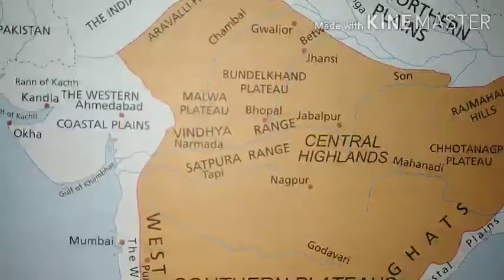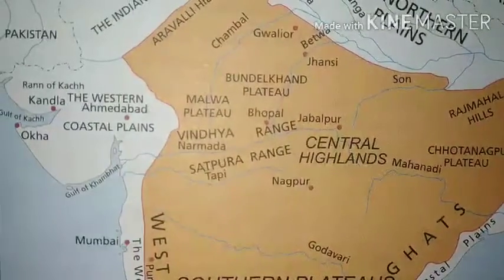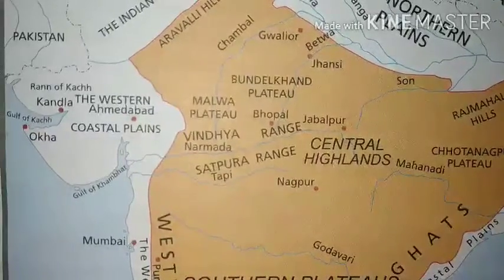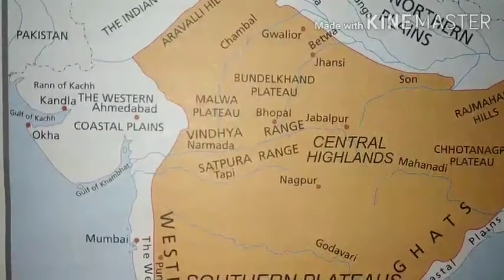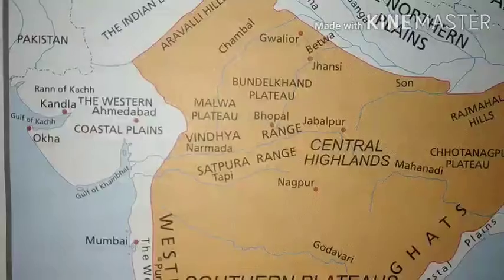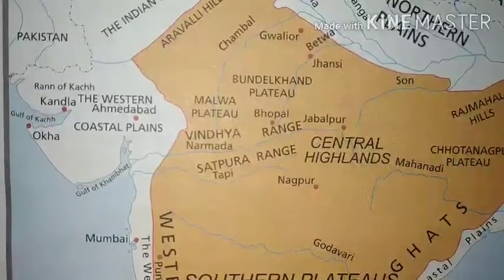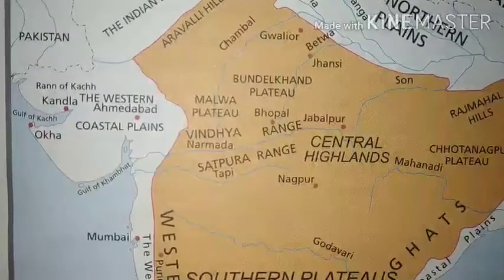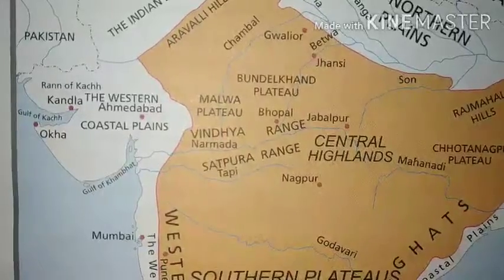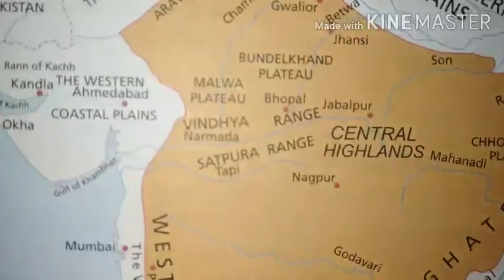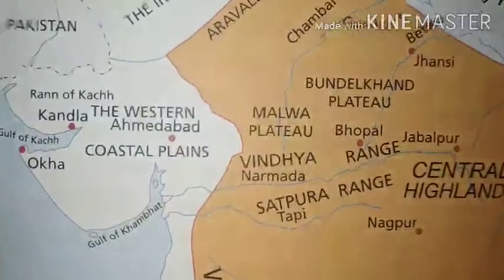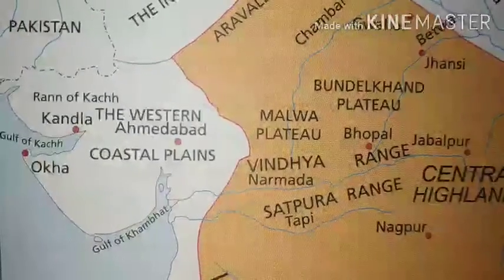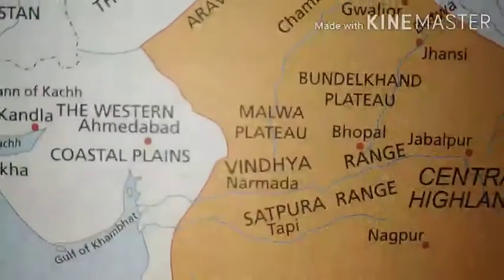So this Plateau region is known by different names. From west to east, it is called Malwa, the Bundelkhand and the Baghelkhand, and also Chota Nagpur Plateau. You can see all these names here. Malwa Plateau, you can see here.